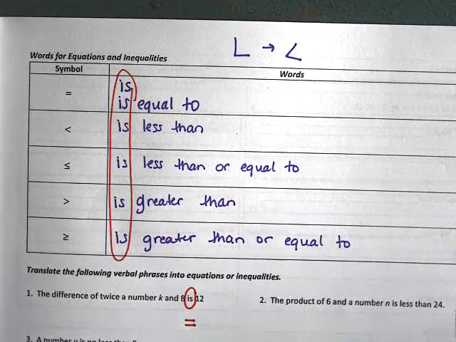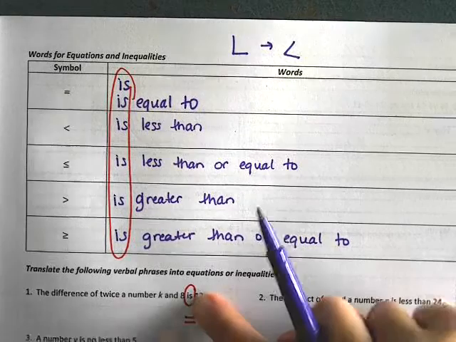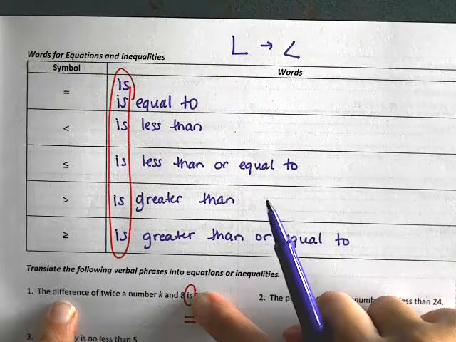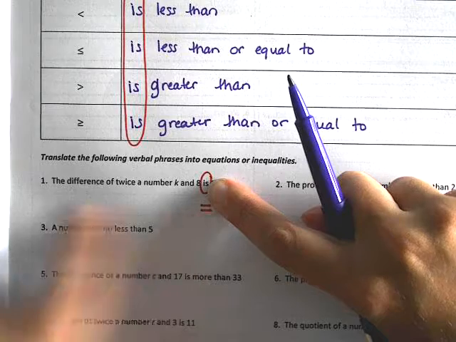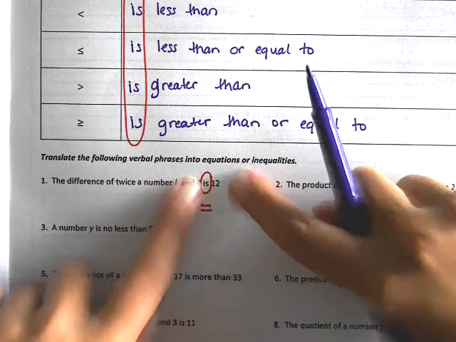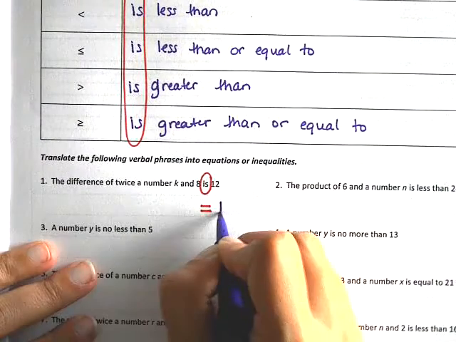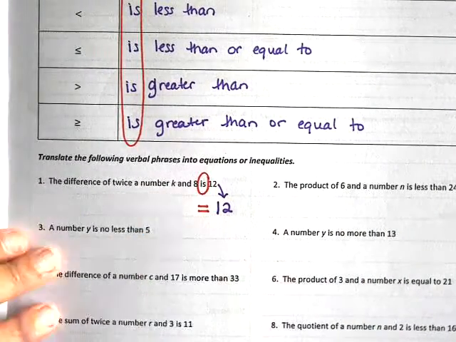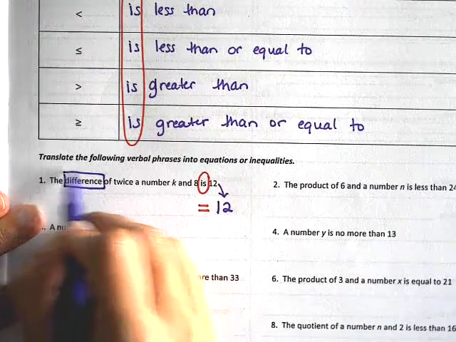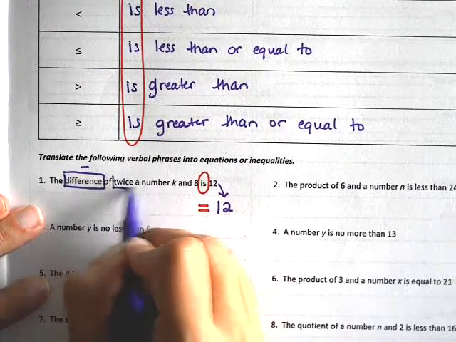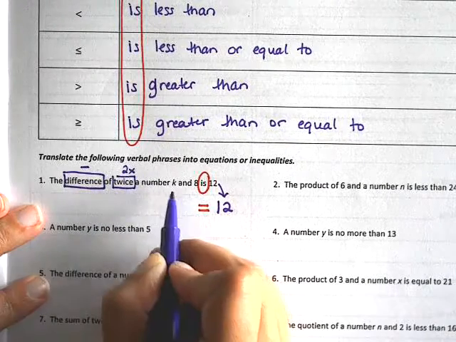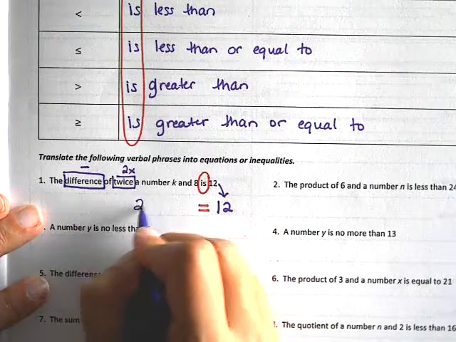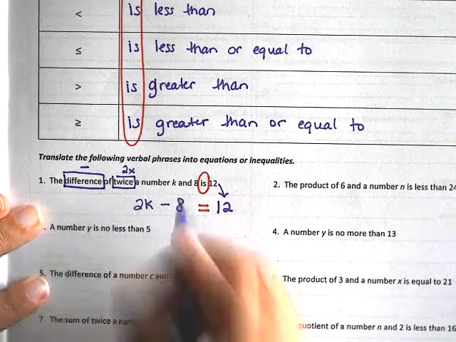Now, whatever is on the left side of the word is in the sentence goes on the left side of the equal sign. Whatever's on the right side goes on the right side. So since there's just a 12, I'm going to fill that in really quick. The 12 just goes on the right side. On the left side, it says the difference, which means subtraction, of twice, which means 2 times a k and an 8. So I'm going to do 2k minus 8.